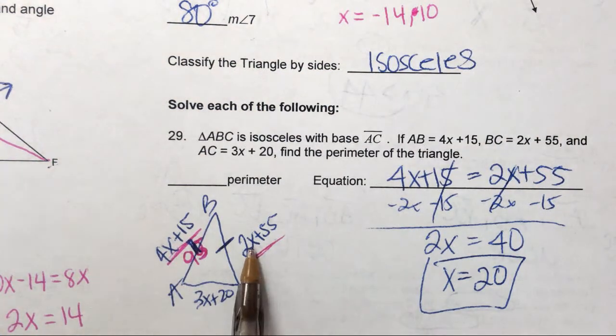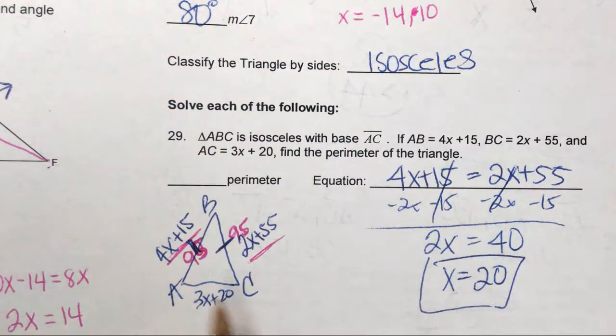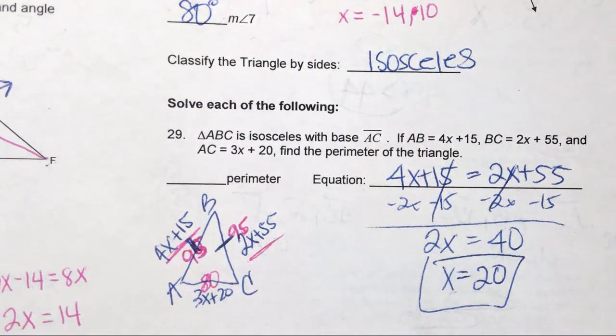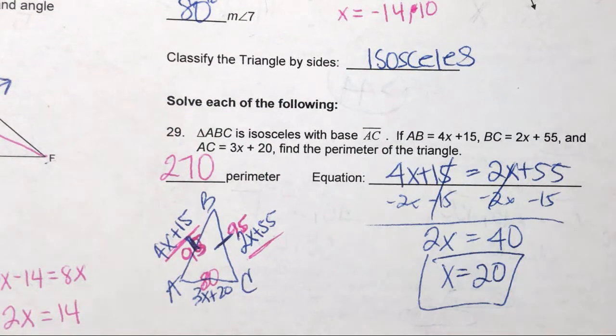And so this should also be 95 because it's isosceles. Now 3 times 20 is 60 plus 20 gives me 80. Perimeter is adding all the sides. So 95 plus 95 plus 80 would be 270. There's no units, so I don't need to label them.